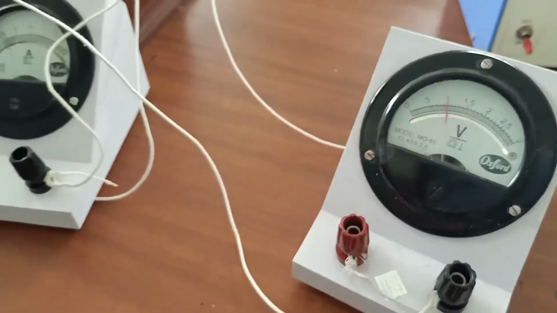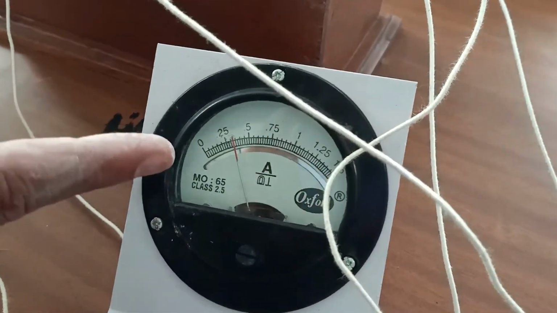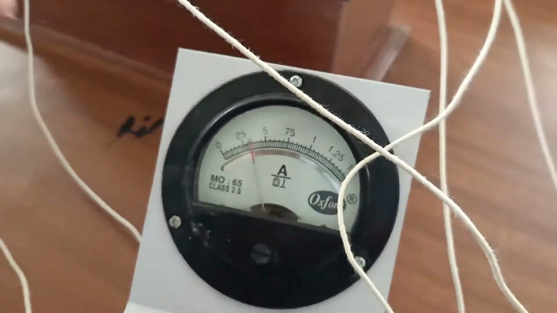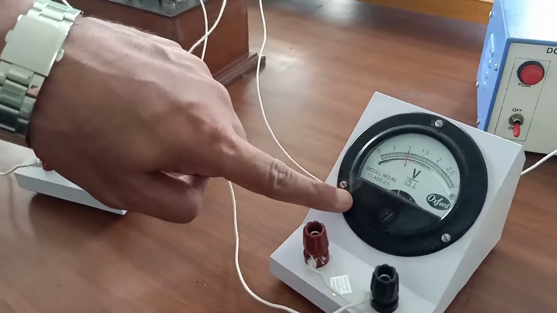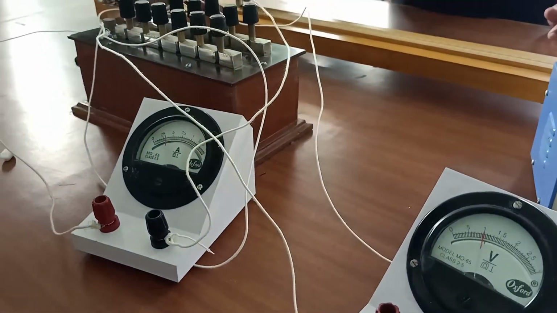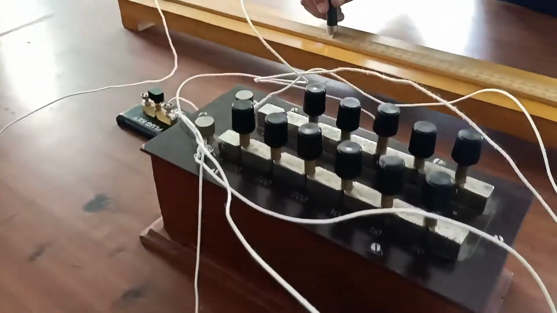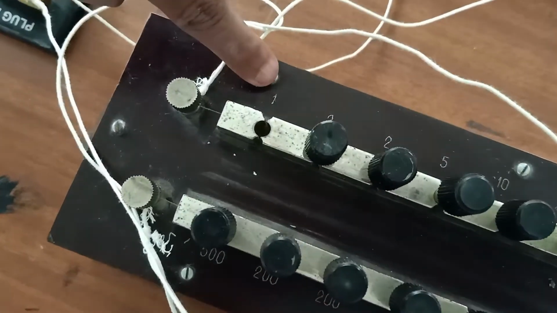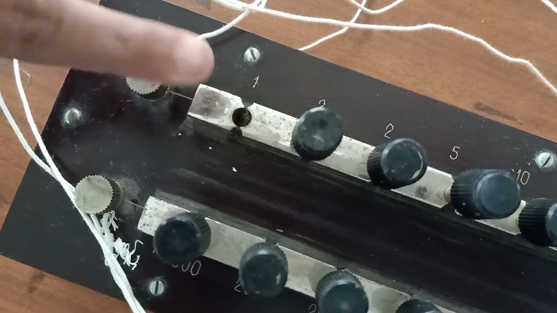You can see we have taken the ammeter reading as 0.27 ampere, exactly 0.27 ampere. So we have taken the ammeter reading, 1 volt voltmeter reading, and 75 centimeter as the value of L. And we can see here 1 ohm, you can see this number 1. So the 1 ohm key is taken out, which means the R value we have taken is 1 ohm.